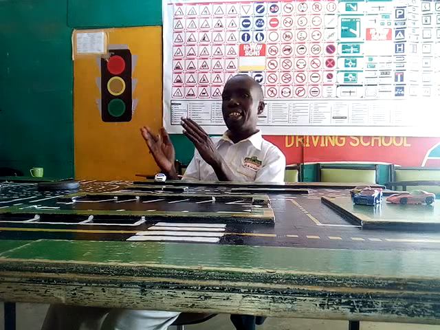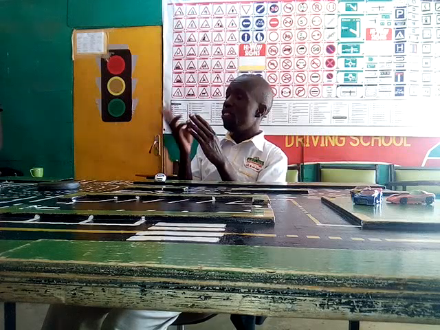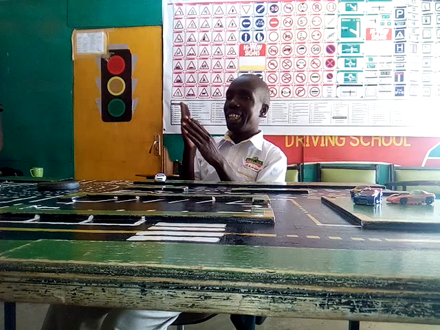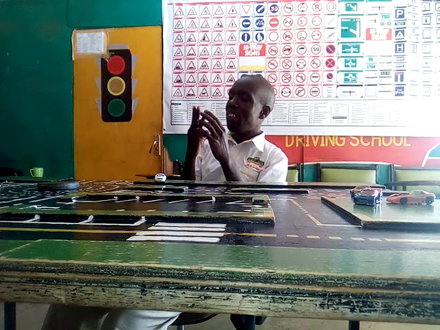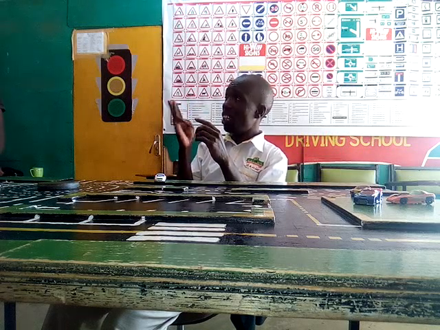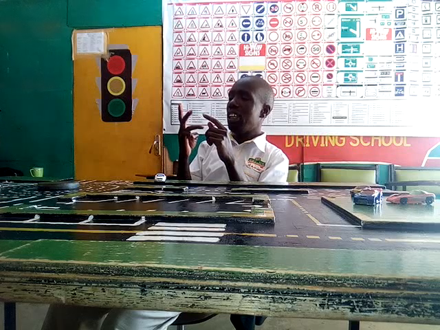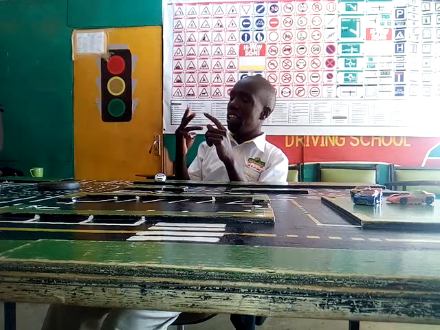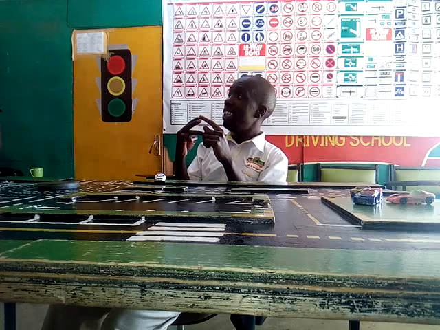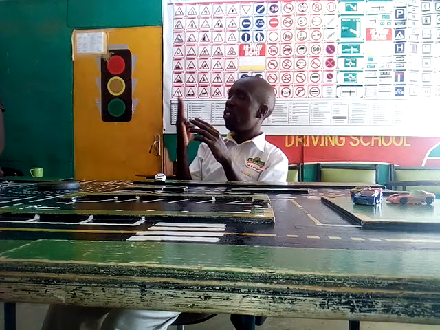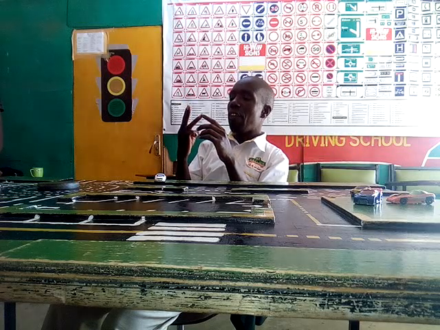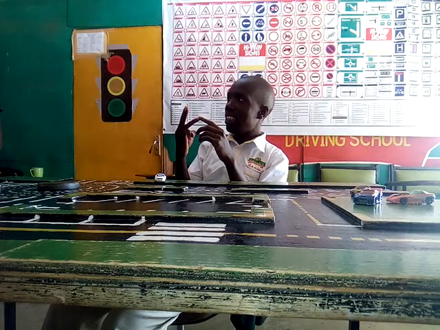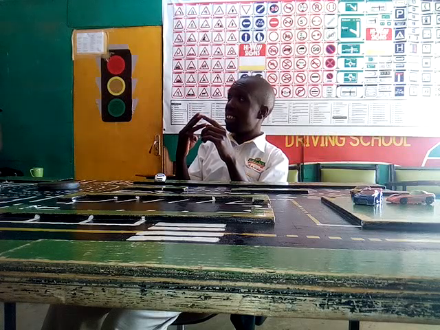So because of that, I have categorized them into 3 categories. Category number 1 has got 3 rules in it, and I'll tell you why. No stopping, no parking, no waiting, in that order. The reason why I have grouped them into 1 group is because when you stop, in other words, you park.